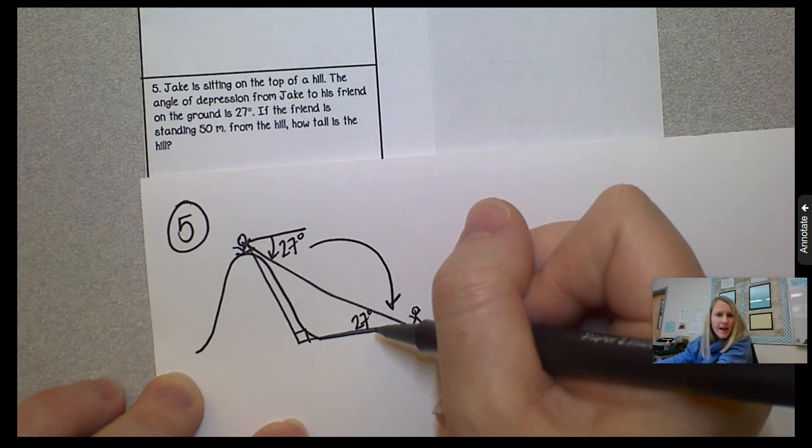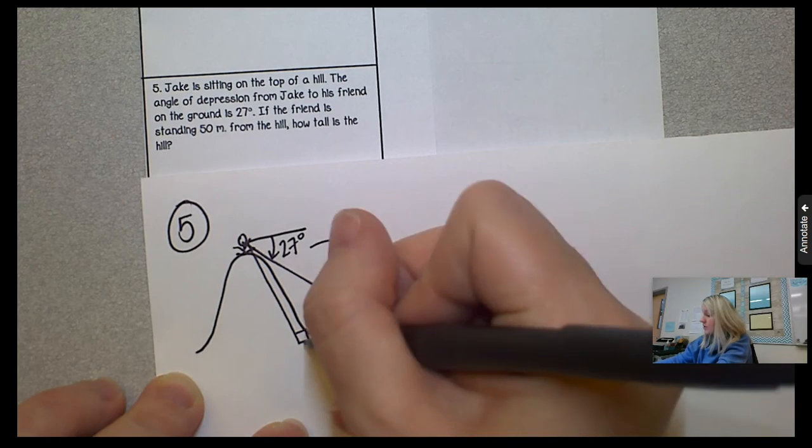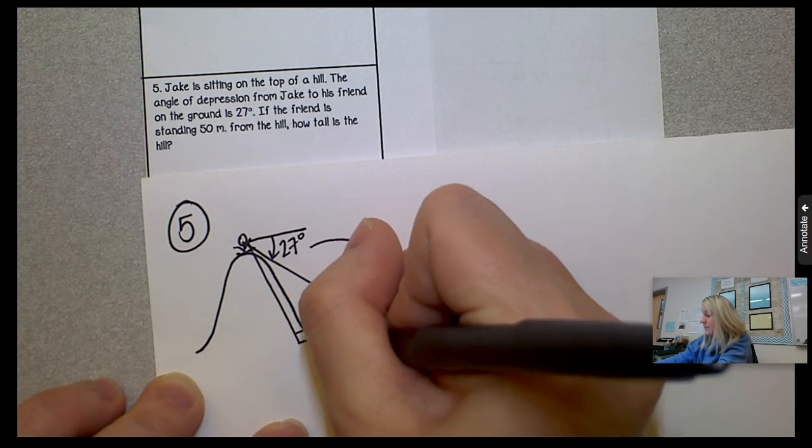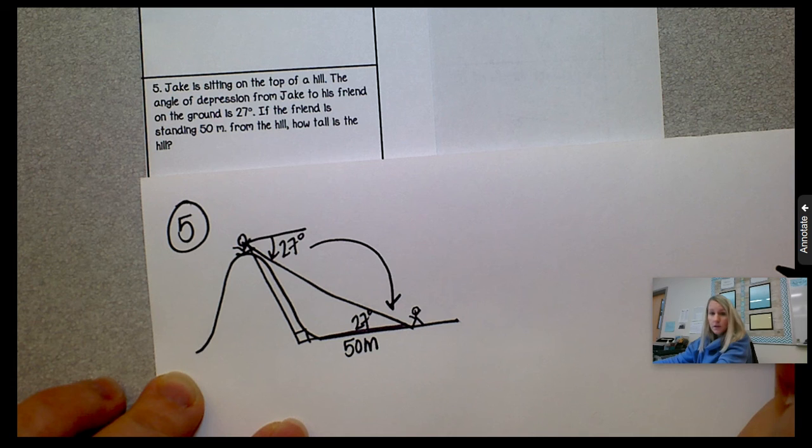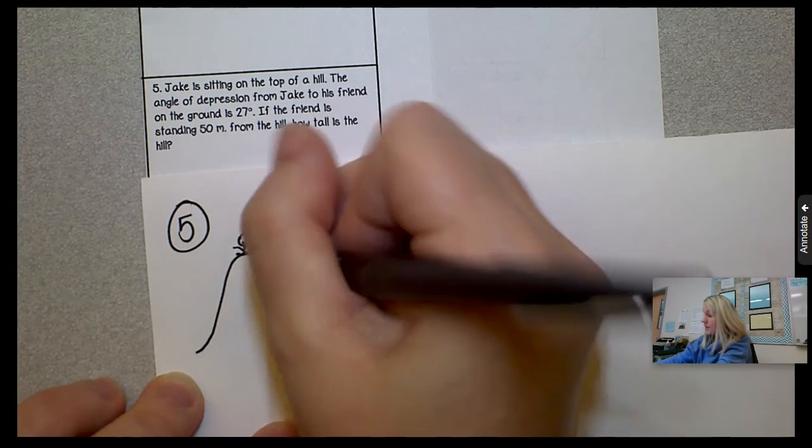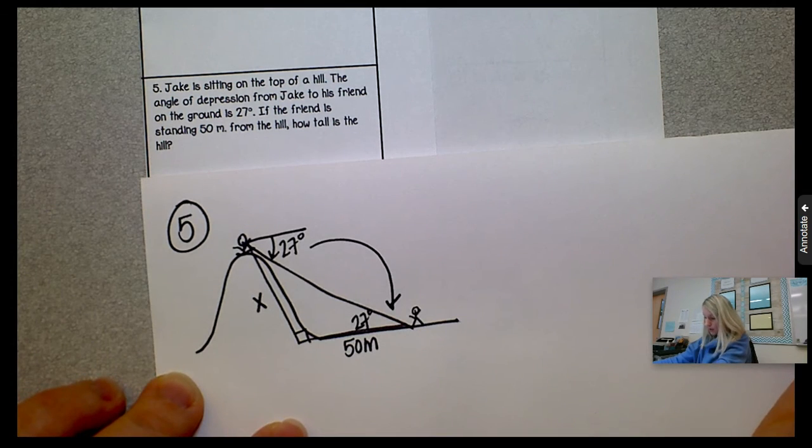The friend is standing 50 meters from the hill. So from the hill, your friend is 50 meters. And we want to know how tall is the hill. So we want to find X.